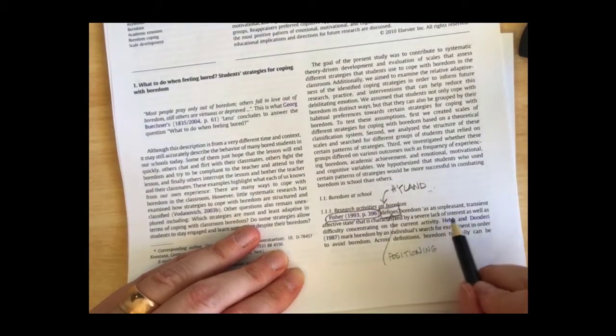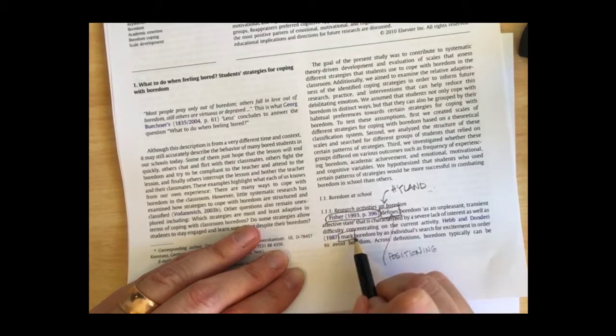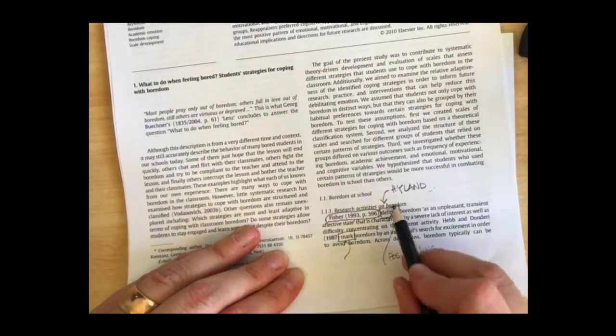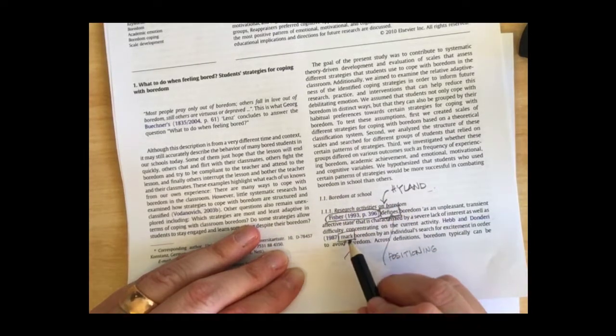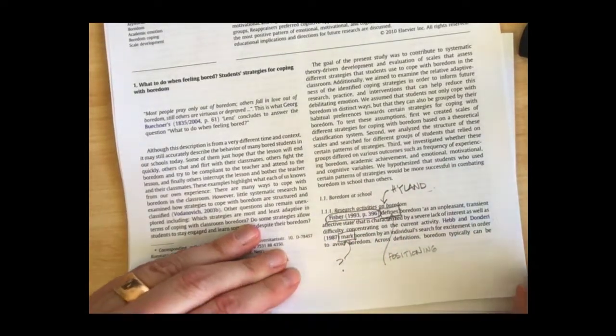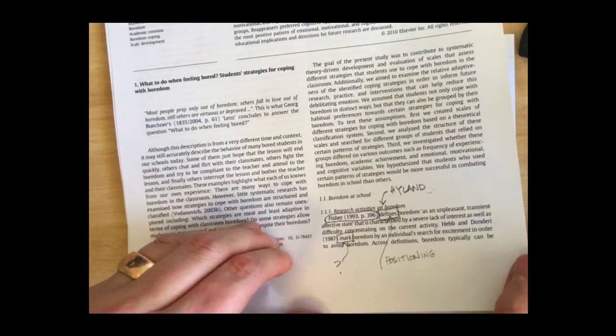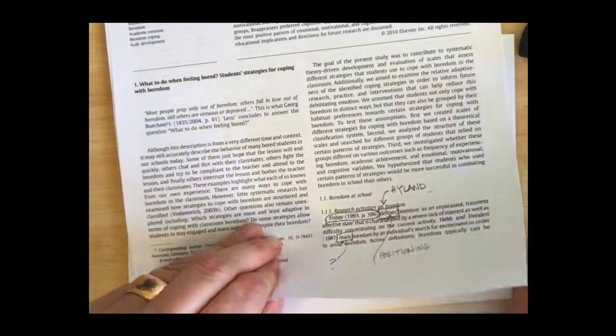So you contrast that with "Hebb and Doneri mark boredom." And that's a bit more of, I'm not quite sure. If "defines" is a strong verb that suggests they're doing some scholarly activity, "marking boredom" is just a little bit wishy-washy. What do they mean by marked boredom? It's actually a bit of a weird way to describe it. So you see there's quite a richness in verb activity.